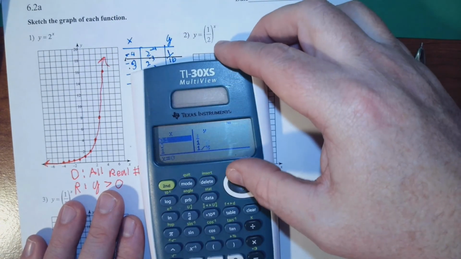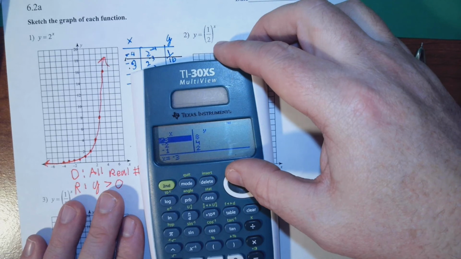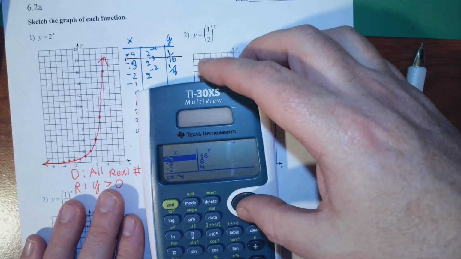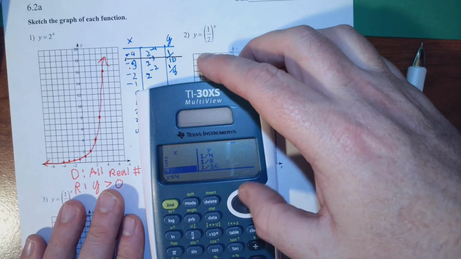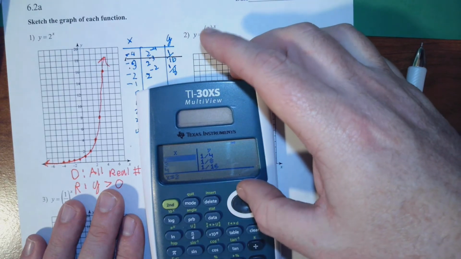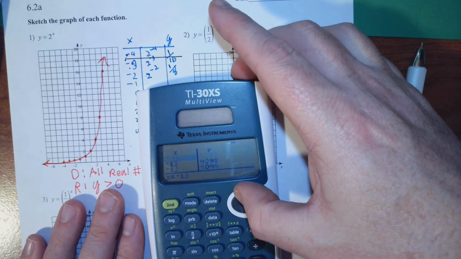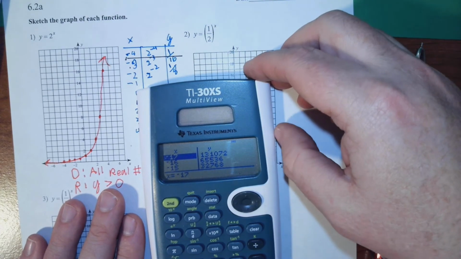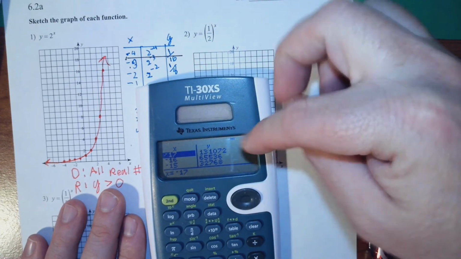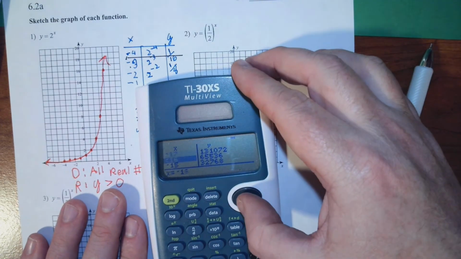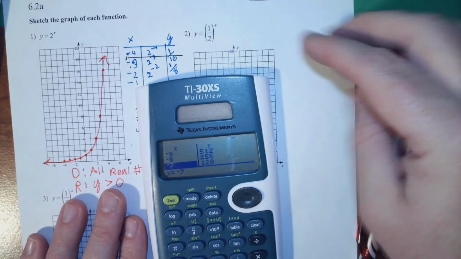Okay, so I'm going to go back, because I said that we're going to do -4, and so basically I want to find good numbers that are there. The nice thing about this t-table is I can go to ridiculous levels. Negative 17 would be 131,072. But we want to stay in reasonable things that fit on our graph.